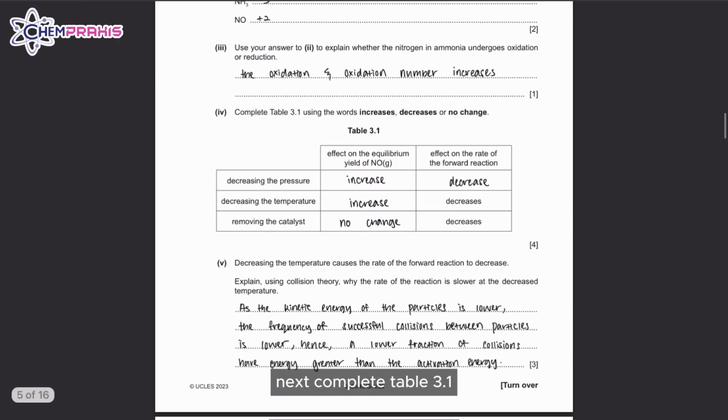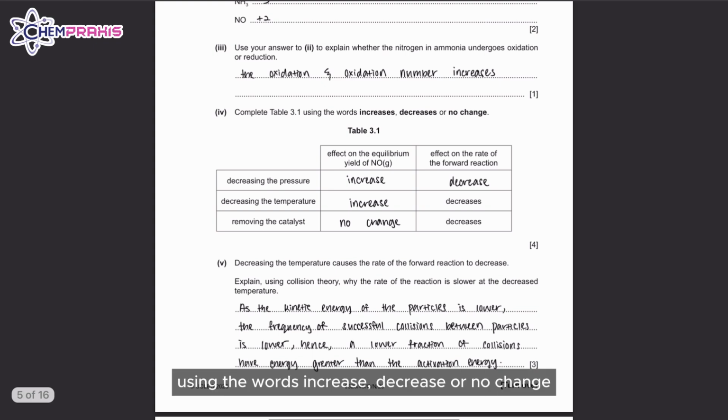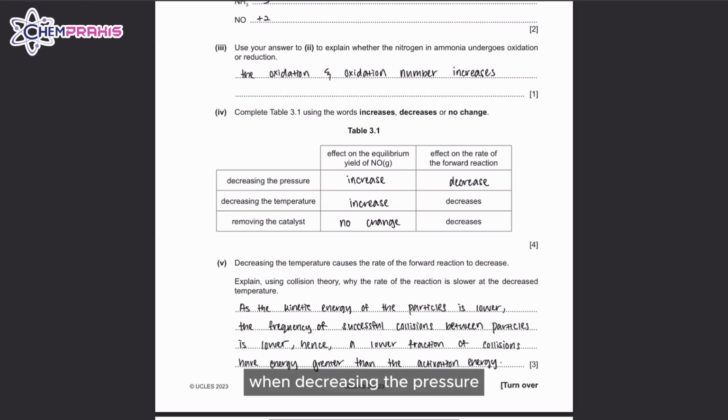Next, complete table 3.1 using the words increase, decrease, or no change. When decreasing the pressure, the equilibrium yield of NO should increase and the rate of the forward reaction will then decrease. Next, decreasing the temperature should increase the equilibrium yield of NO, and removing the catalyst should have no change in the equilibrium yield. Decreasing the temperature will cause the rate of the forward reaction to decrease.